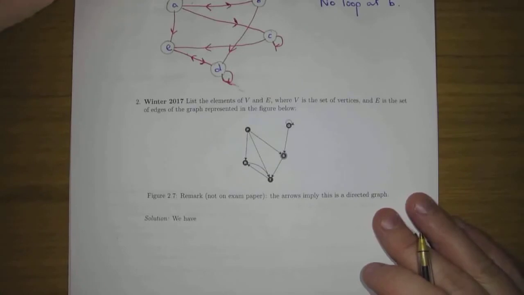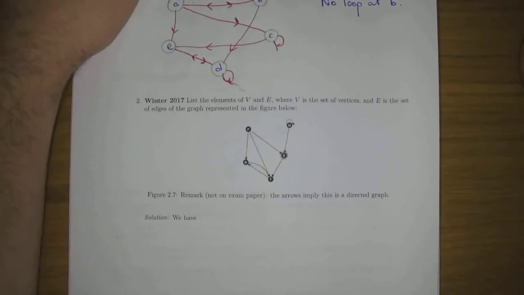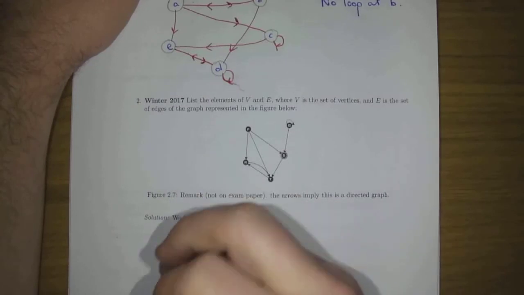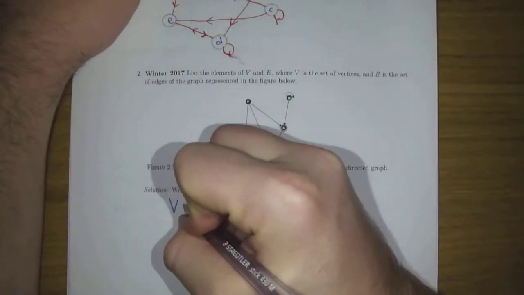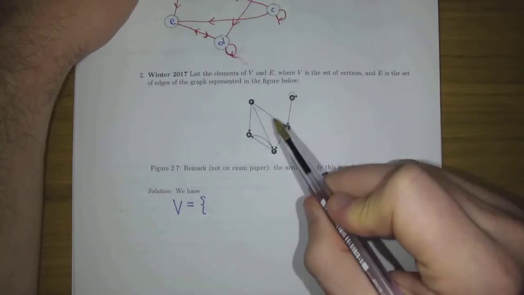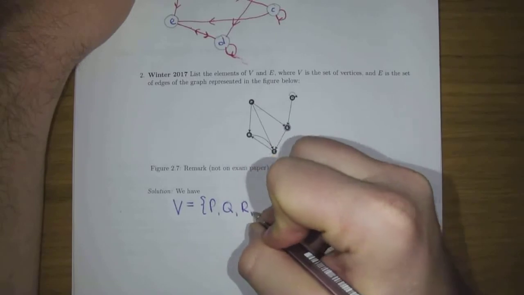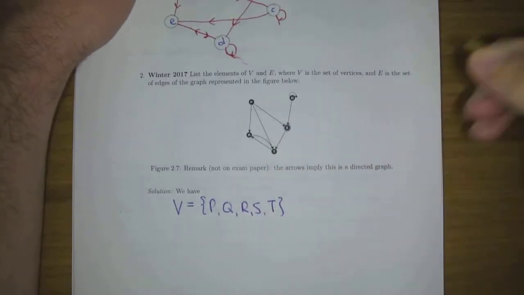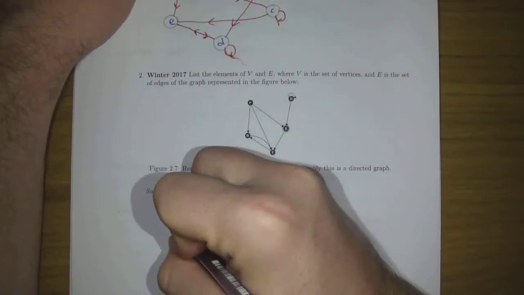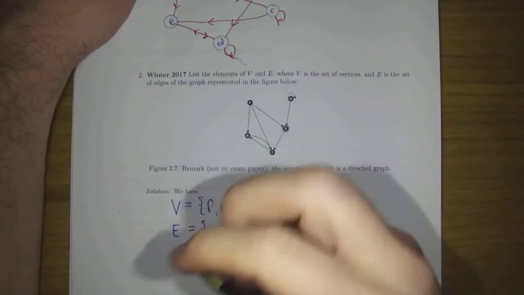Right, Winter 2017. List the elements of V and E, where V is the set of vertices and E is the set of edges of the graph represented below. So the V are the vertices, so it's a set. So I see P, Q, R, S, T. And the edges. Now, as there's arrows, that means that order is important, so we use rounding brackets.